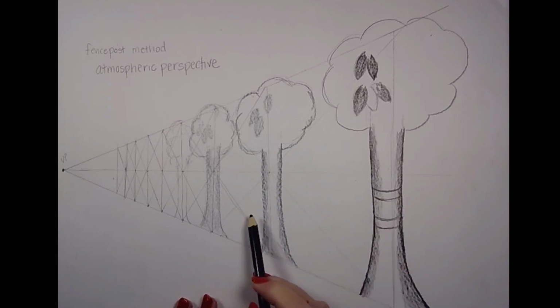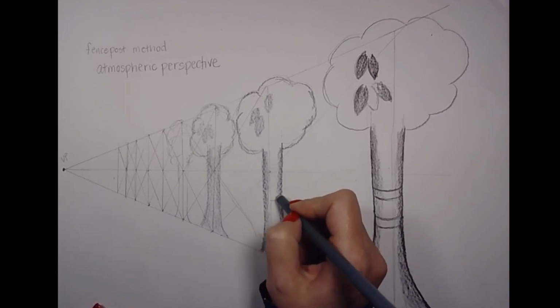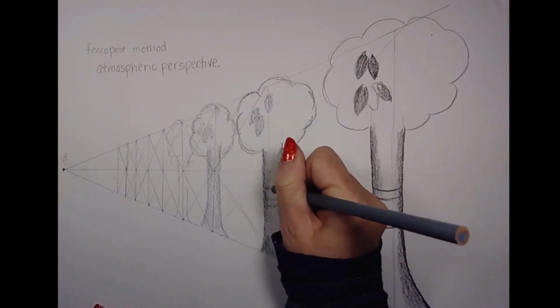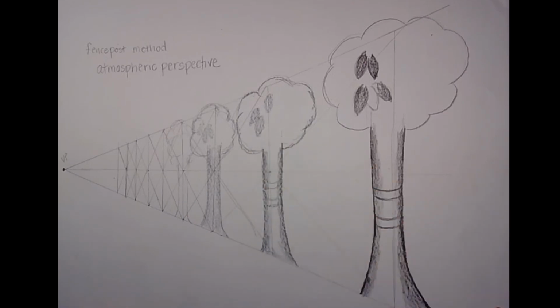Here you may not see them, right? Because it's a little farther away, or they might seem fuzzier or not as distinct, right? Maybe you see them here too, but here you're not seeing them at all because it's farther away and it's disappearing into the atmosphere. That's atmospheric perspective.